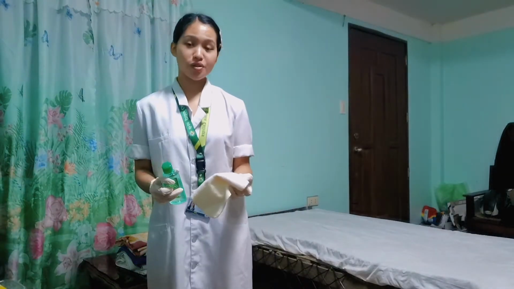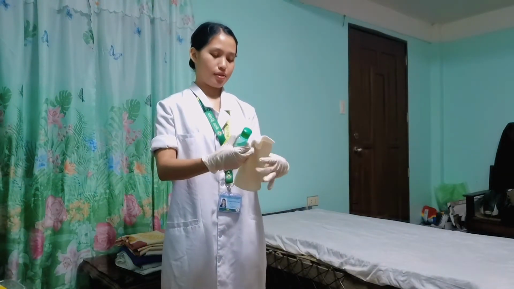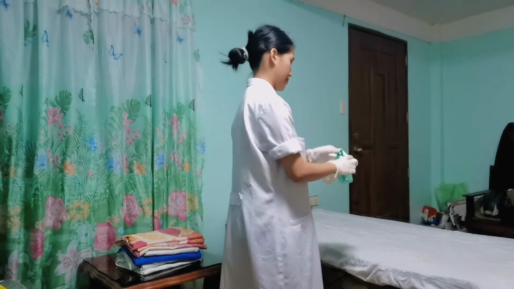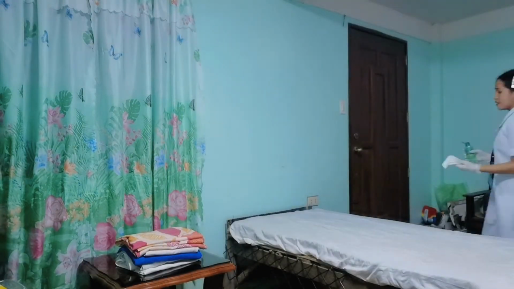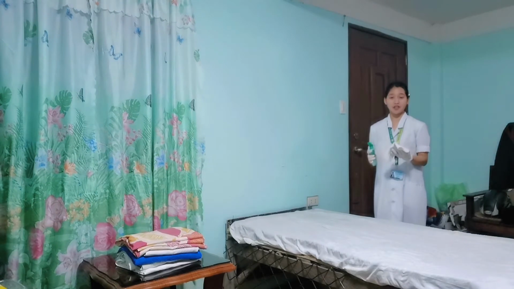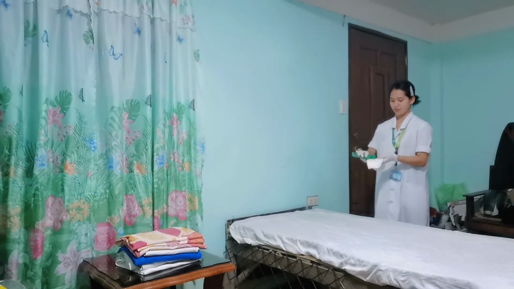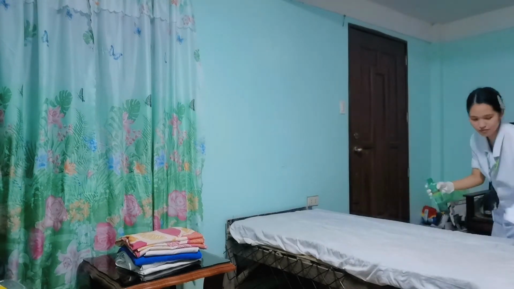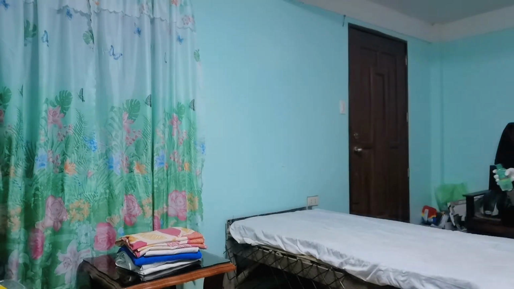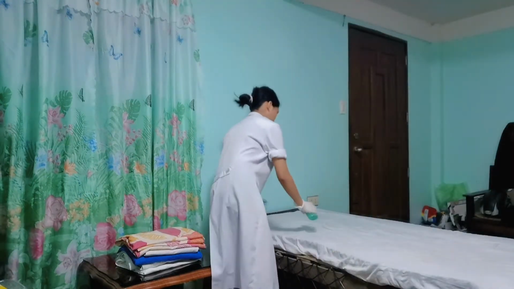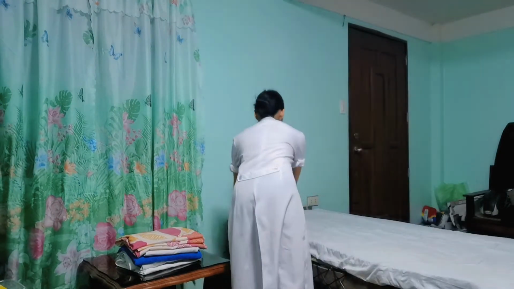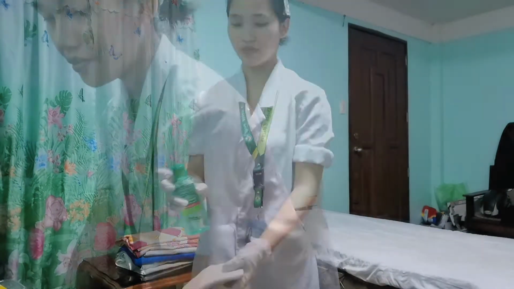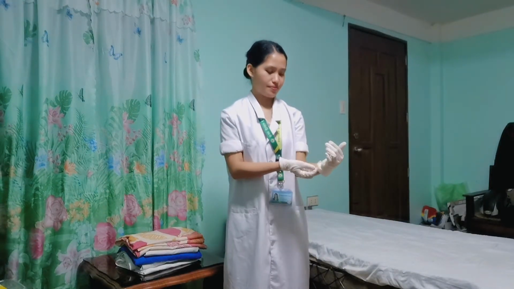And then we were going to disinfect the mattress and wipe it from the farthest to the nearest. And then remove the gloves and of course perform hand hygiene.